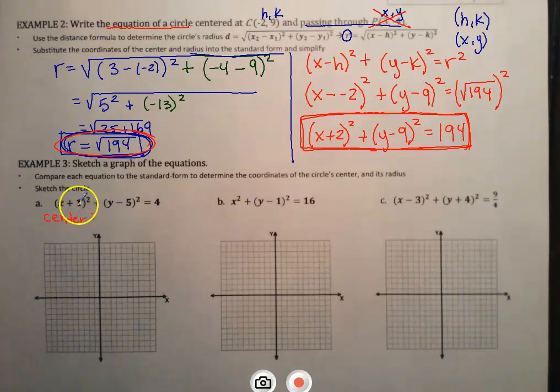My h value, it says +1, so it's going to be a -1, comma. My k value, it's -5, so this is going to be 5. Because remember, it's the opposite of what's given. So my center is at -1, 5. My radius is what we've got to solve for next. Remember, this value is equal to your r squared. So the radius is the square root of 4, which is 2.